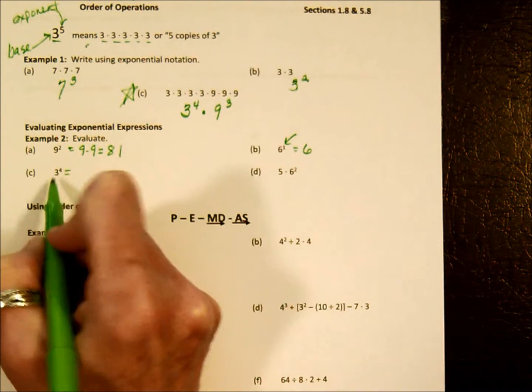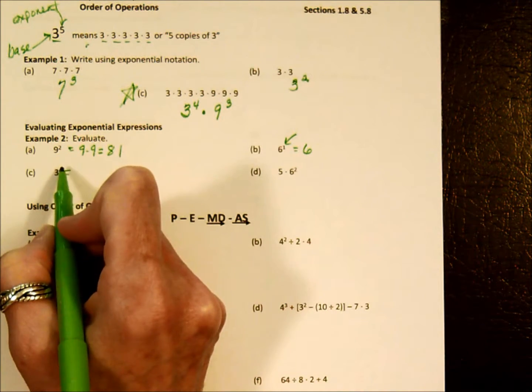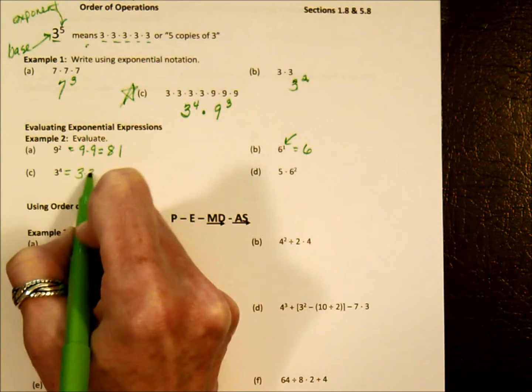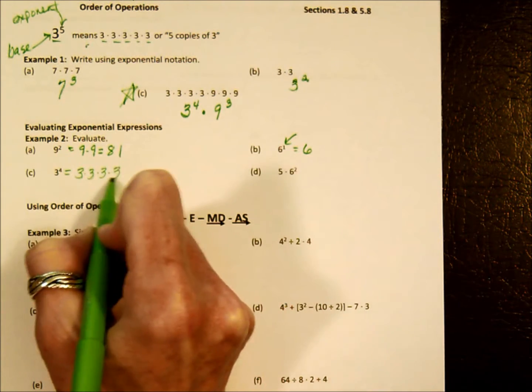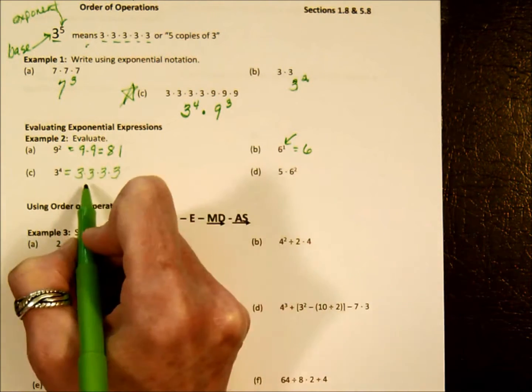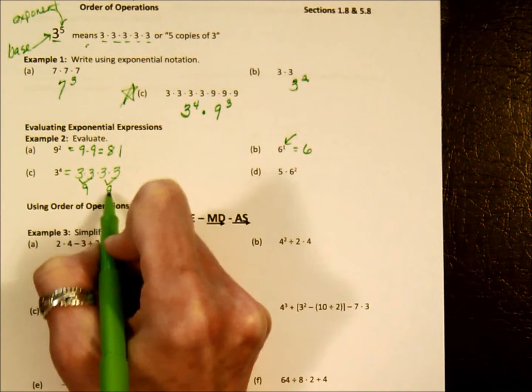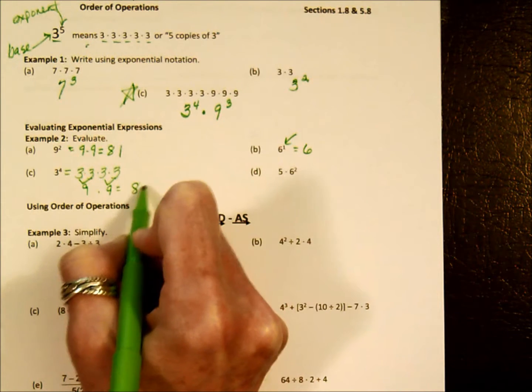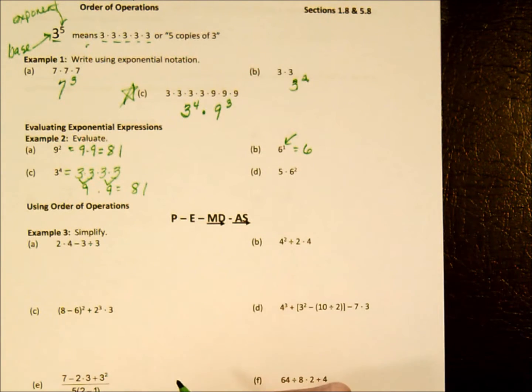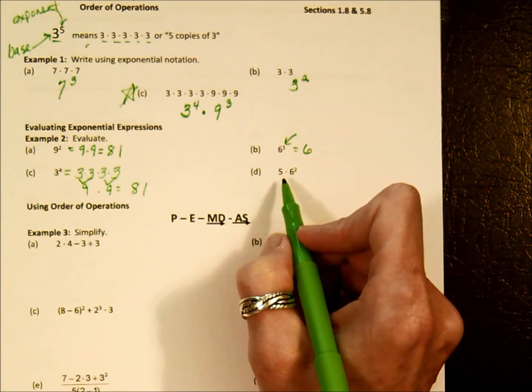Here we have 3 to the 4th power, which means 1, 2, 3, 4 copies of 3. A quick way to multiply that is 3 times 3 is 9, 3 times 3 is 9, and 9 times 9 is 81.